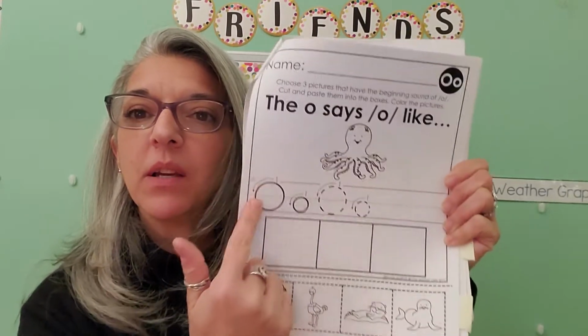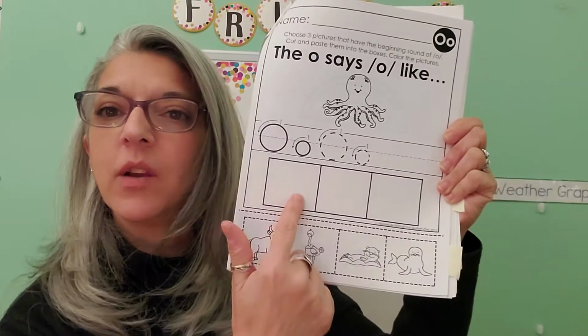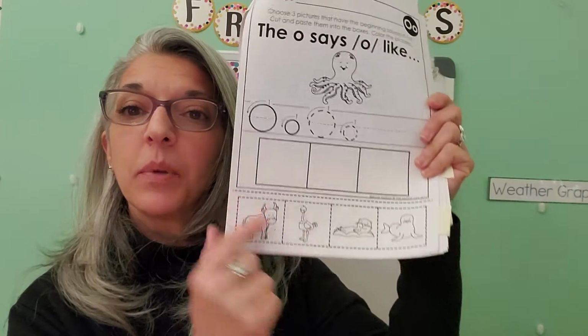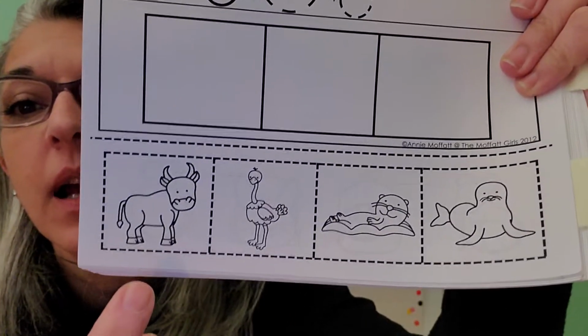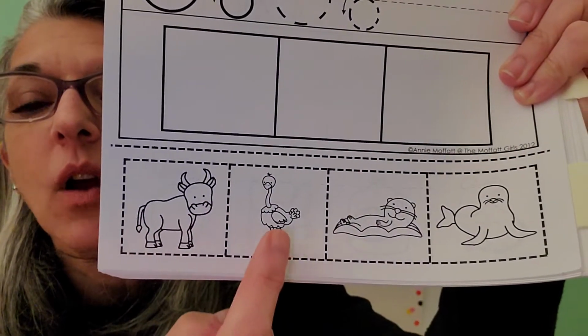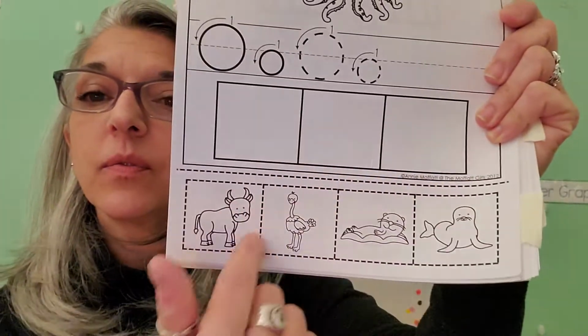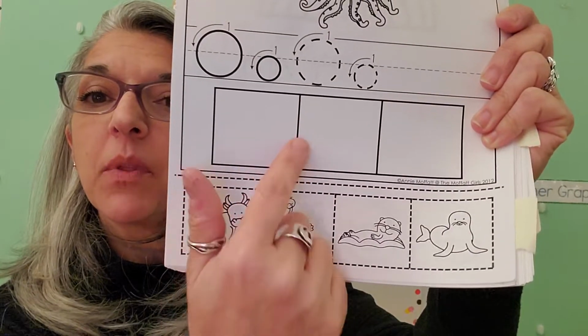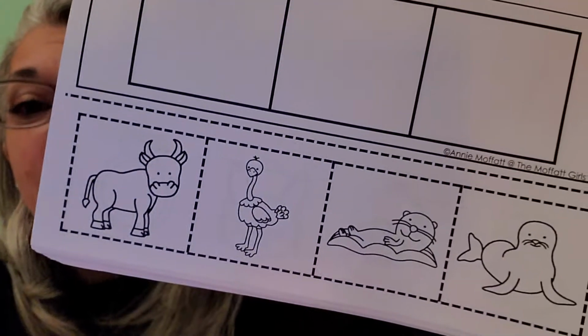Put your name here and trace your O's and make a capital and lowercase o, and then here are your 3 spaces for you to put the pictures that begin with aw. And what we have for pictures today are an ox, an ostrich, an otter, and a seal. So find the 3 that begin with aw, cut them out, and glue them to these spaces. And if you want, you can color them. They're cute. Look, these cute little animals. Okay, so that's your first must-do activity.